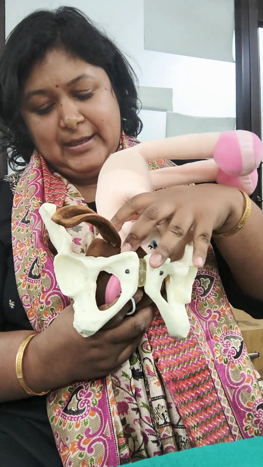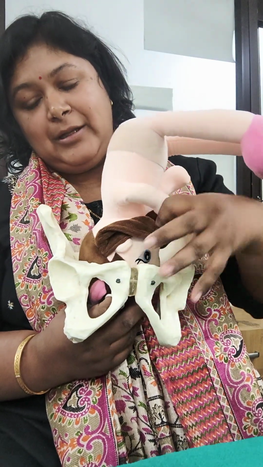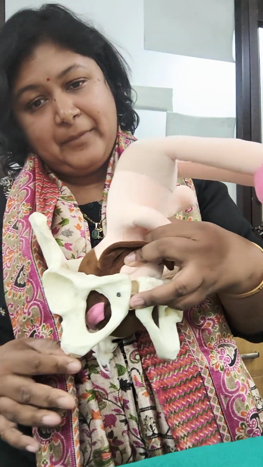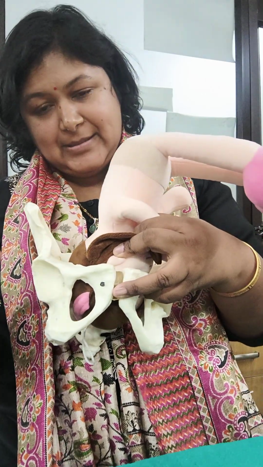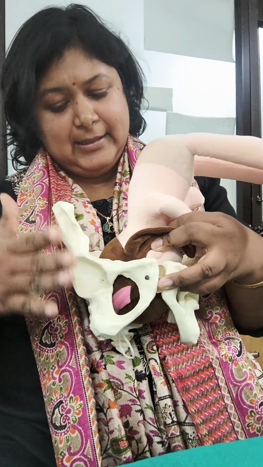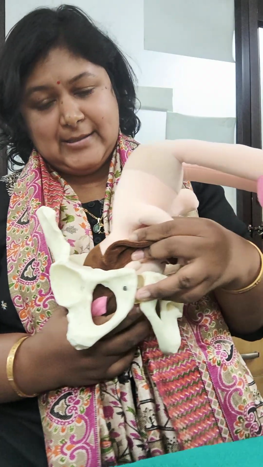The third possibility is when the sinciput and occiput both are the denominators, they both touch the pelvic floor together. Hence there is no rotation at all. This is called persistent occipito-posterior position. In this case, there is no rotation at all. Again, this will require a cesarean section.